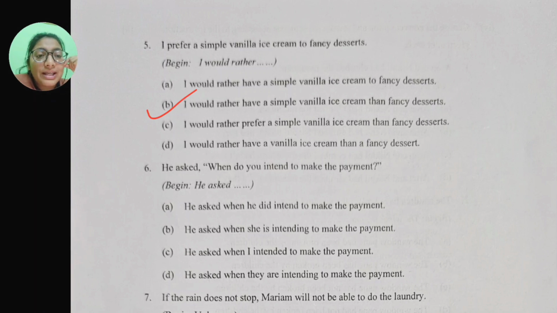He asked when he did intend to make the payment. He asked when she is intending to make the payment. Number C, he asked when I intended to make the payment. And option D, he asked when they are intending to make the payment. Over here, the statement is asked to me. He asked, when do you intend to make the payment? So in that case, the correct option will be option number C. He asked when I intended to make the payment.